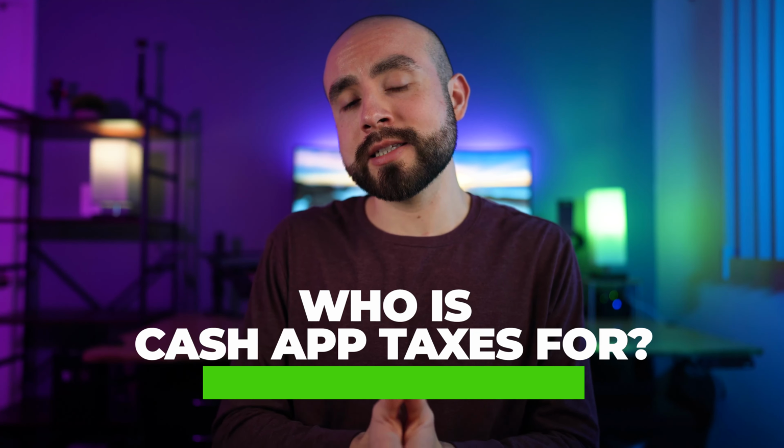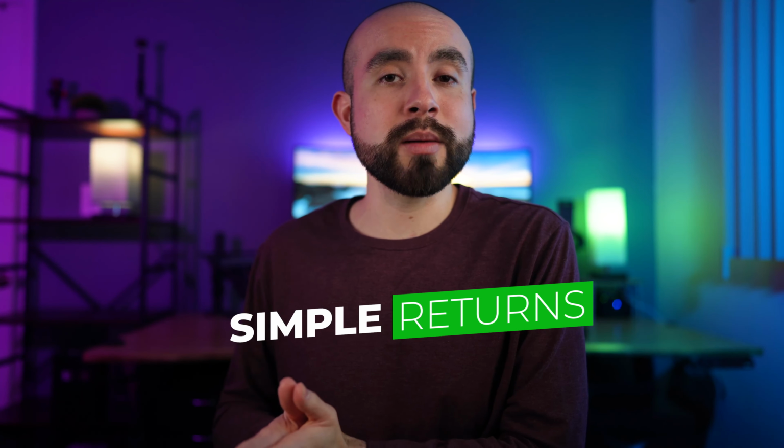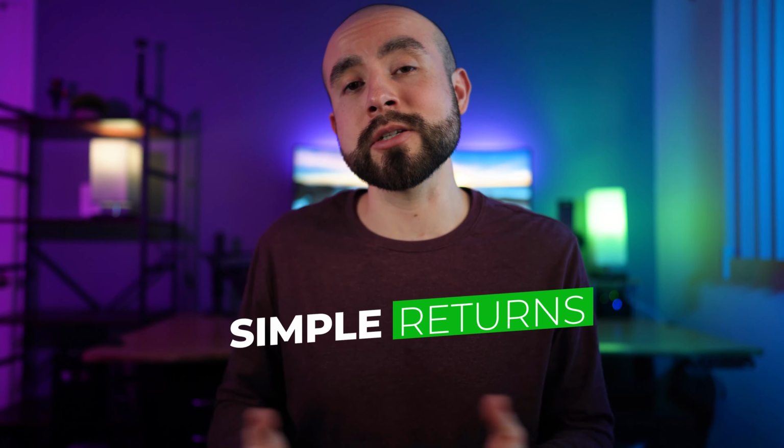So with that out the way, who is Cash App Taxes actually for? Well, Cash App Taxes doesn't support as many forms as paid tax software. They do offer support for far more tax situations than you'll find on other programs' free plans. So if you're on a budget, or you have a simple tax return, or you're simply a more experienced tax filer, well, then you may find Cash App Taxes as an ideal solution for you.